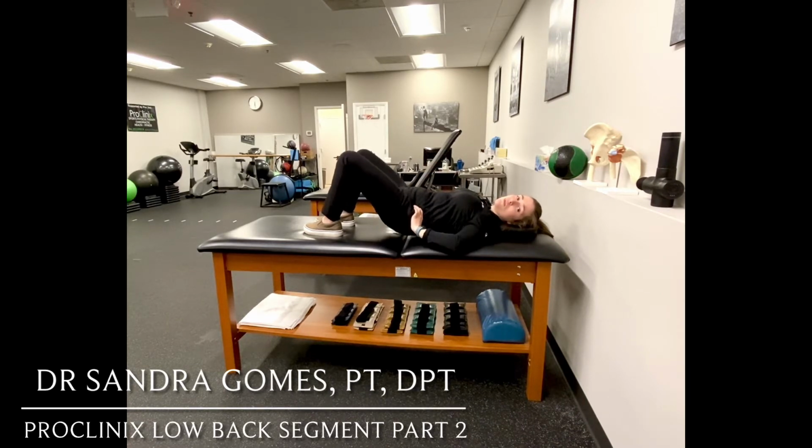Another thing to point out with this exercise is that a lot of people ask me, how long do I hold this position for? It's not so much of a hold as with the pelvic tilt exercise, it's more of an activation. So if you're really interested in a specific number, I'd say hold about a second or two. But it's more about performing that pelvic tilt, lifting off, getting a good squeeze, and coming back down. So no more than that 2-second hold.